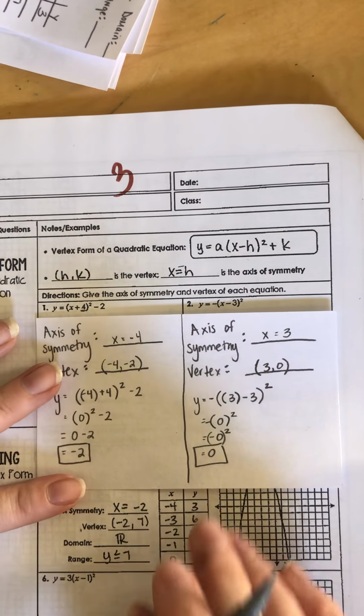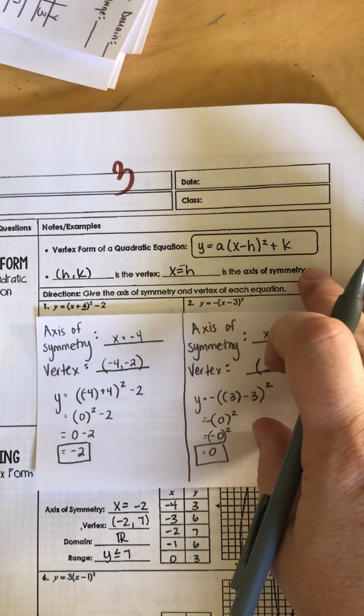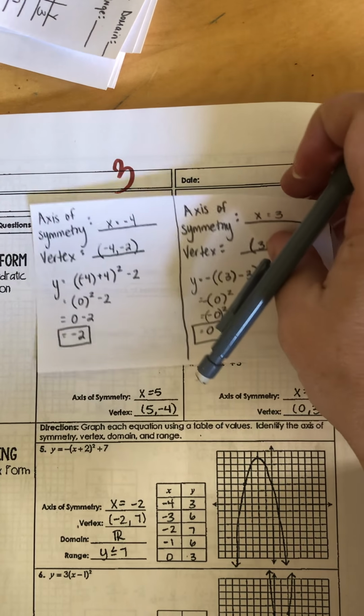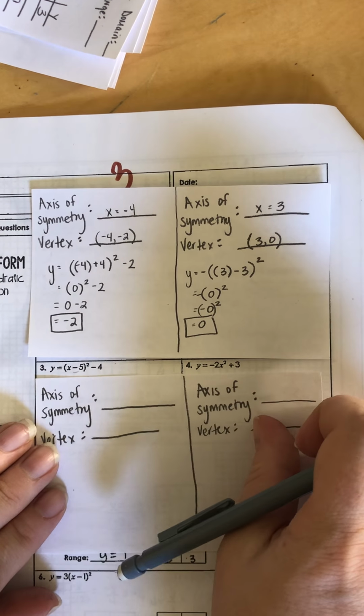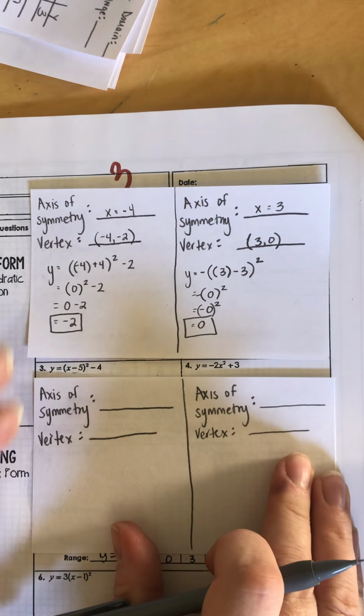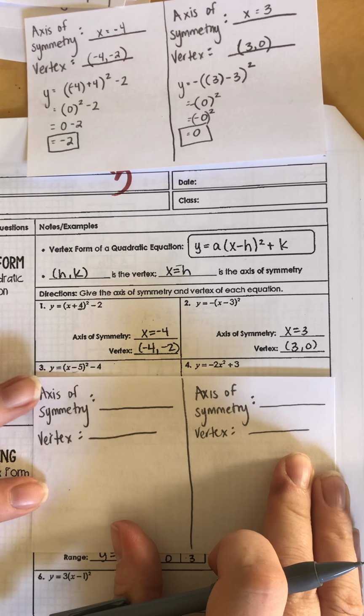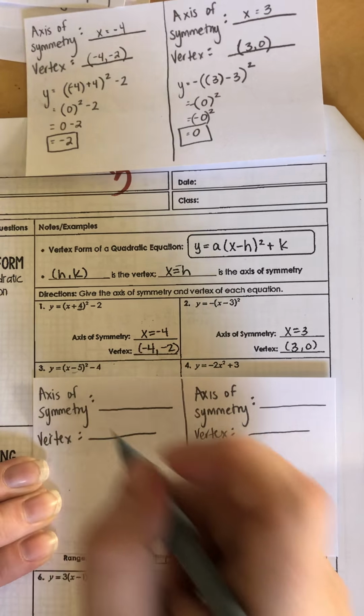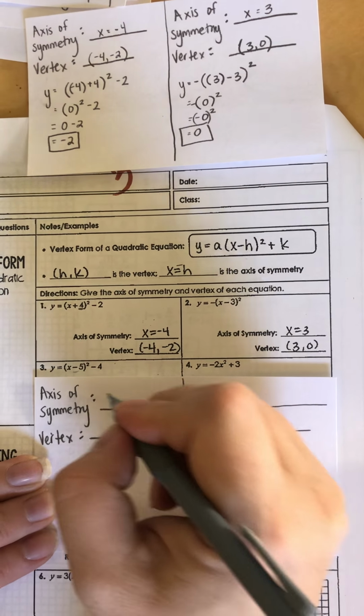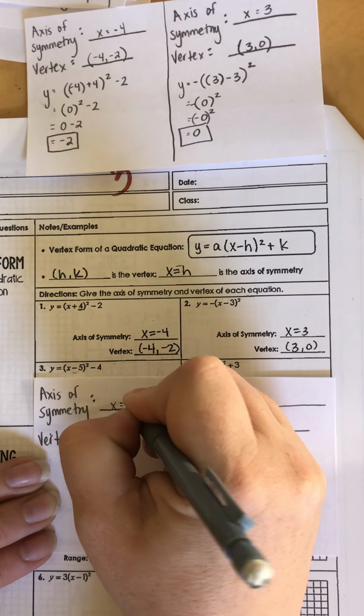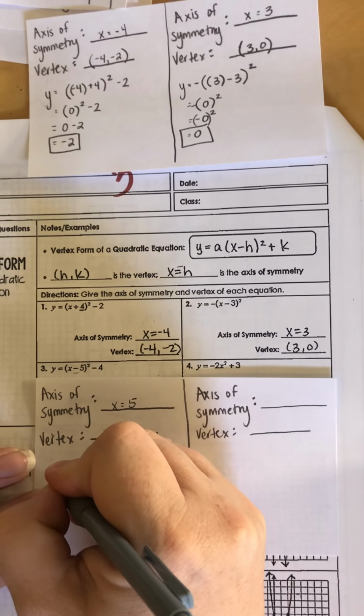Alright, moving on to 3. Axis of symmetry looks the same exact way, so it's the opposite of whatever your h is, so x equals positive 5. Plug it in. I'm just going to use the calculator this time.